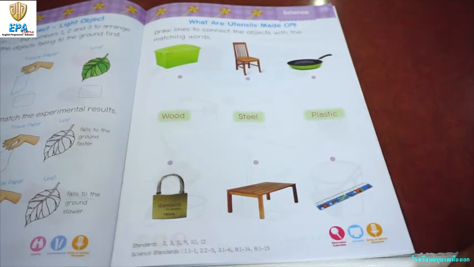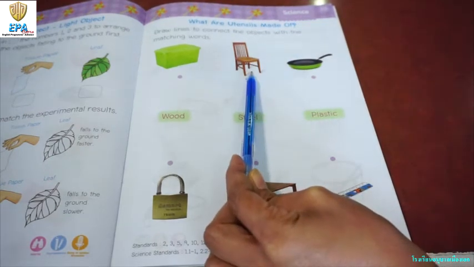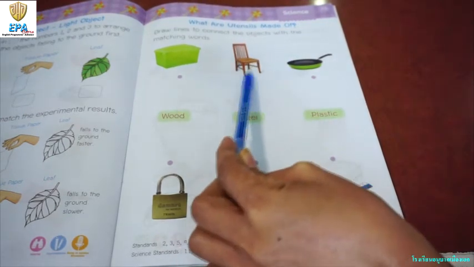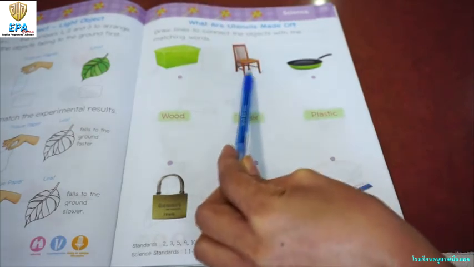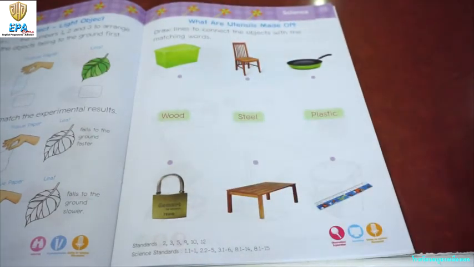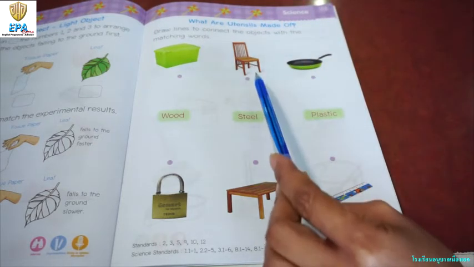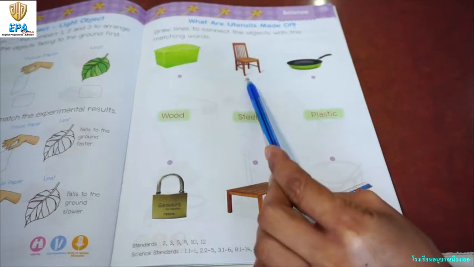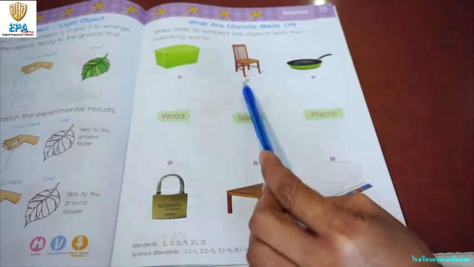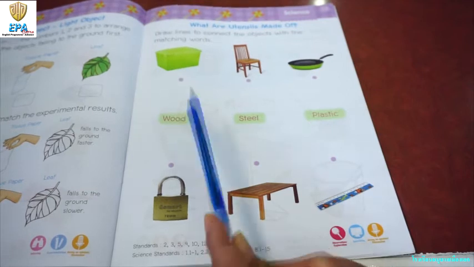Next, chair. Okay, you can see here a chair. What is this chair made of? Very good. It is made of wood. So what you are going to do is, again, to draw a line from the chair to the word wood.